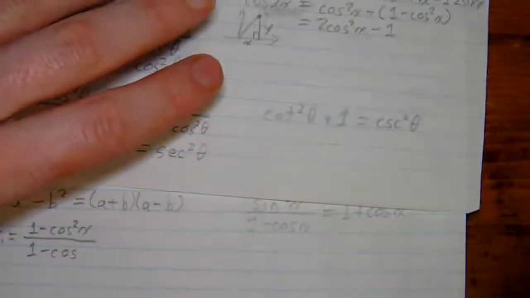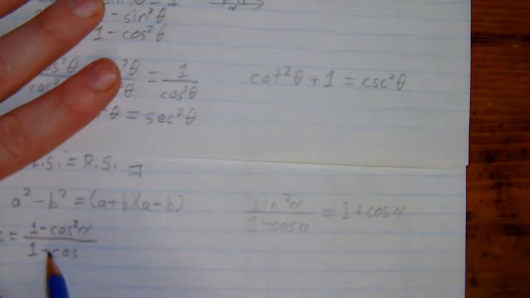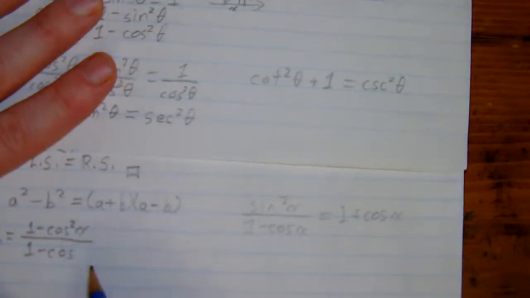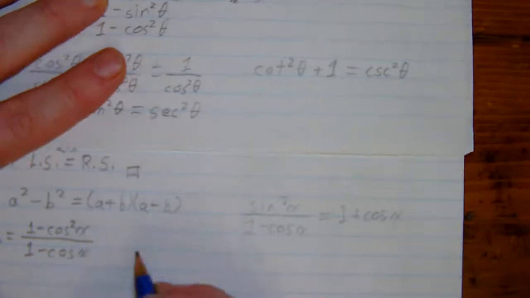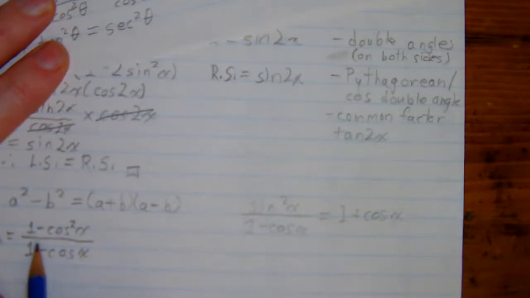And I'll leave the denominator the same. Oh, blurry. Oh, and we're still blurry. There we go. Okay. So 1 minus cos squared x over 1 minus cos x. And our right side is still just going to be 1 plus cosine x.